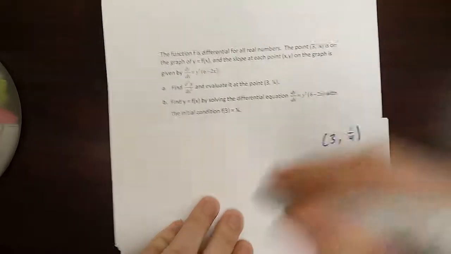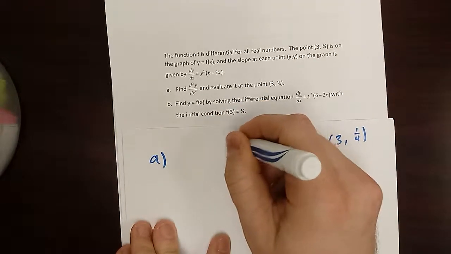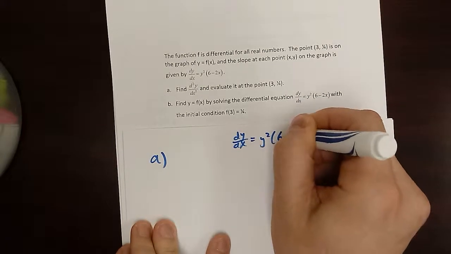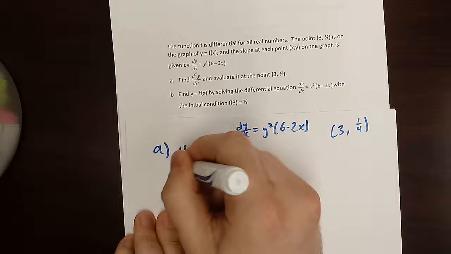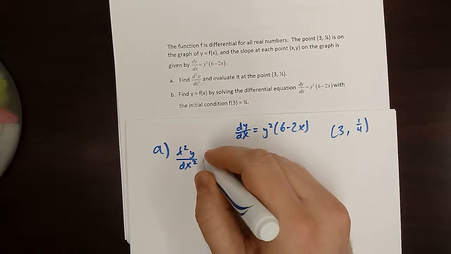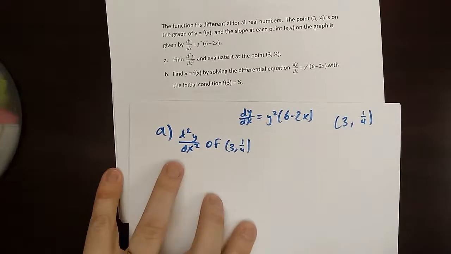Okay. So part A says find d2y over dx squared, and then 3, 1/4. Okay, we can do that.